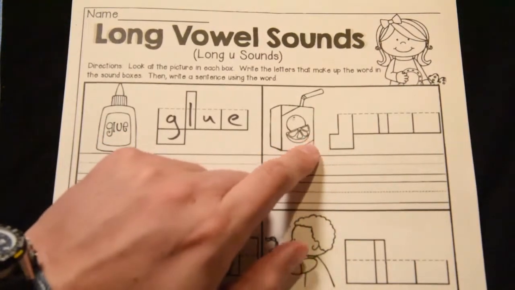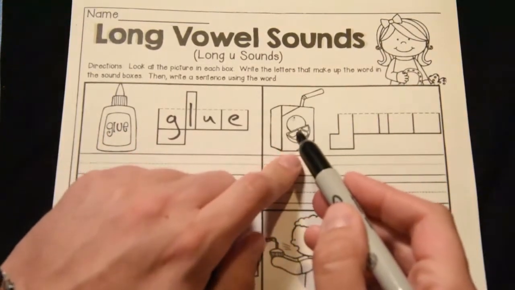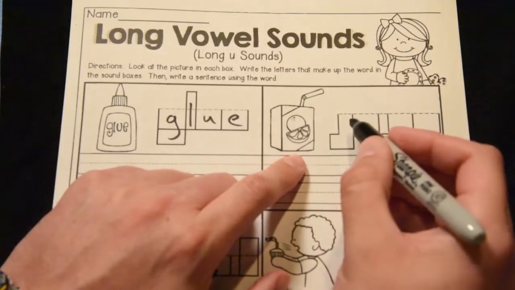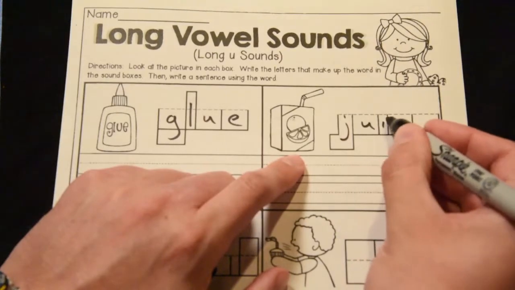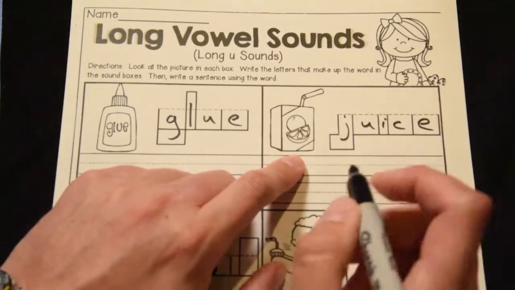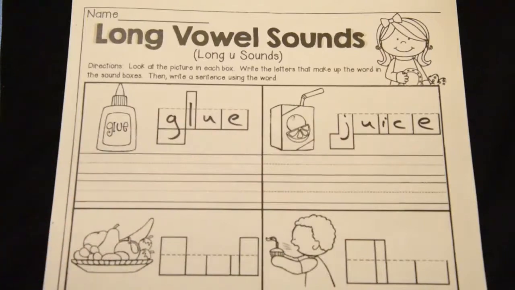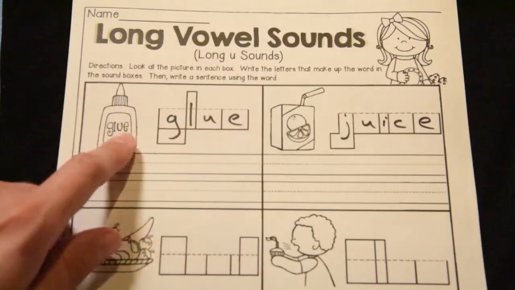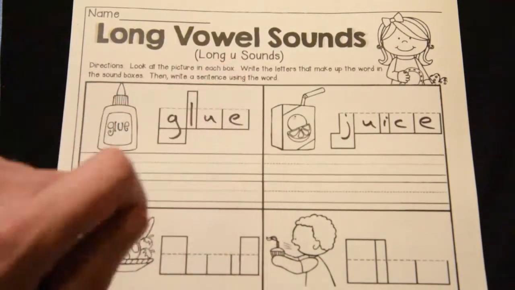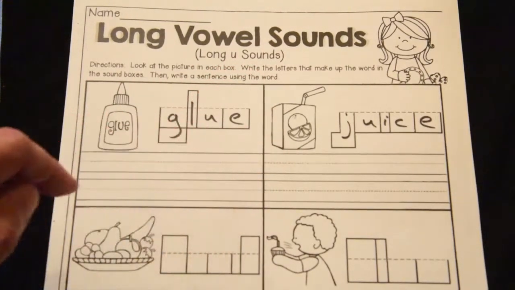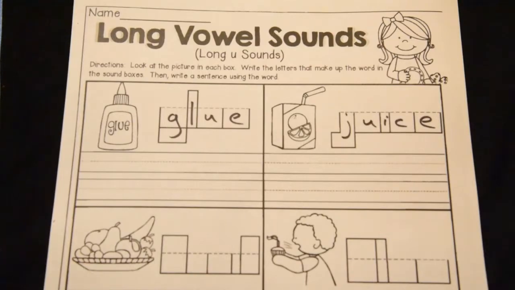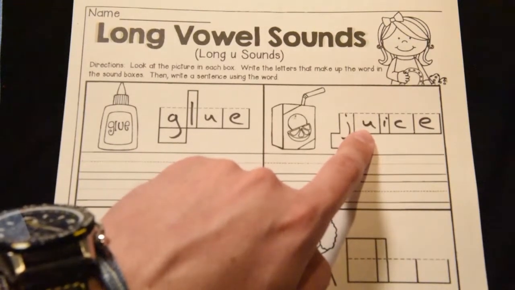Here in our next one, we have a box of, let's start with a J, a little letter, box of juice. Box of juice. We have that oo, U, juice. The long U is going to make the U. So U like unicorn, not U like umbrella. So juice.